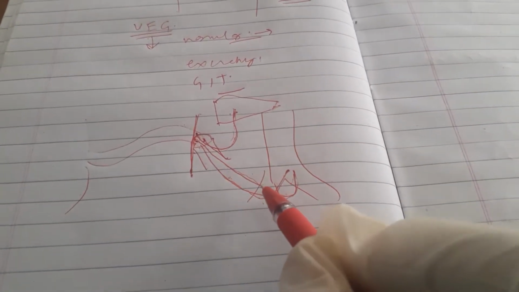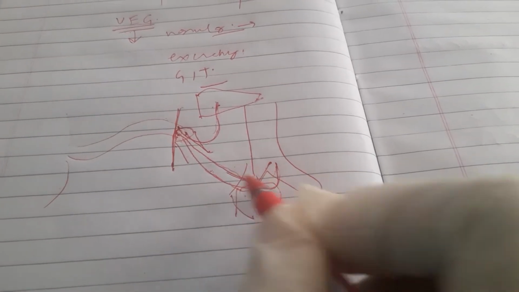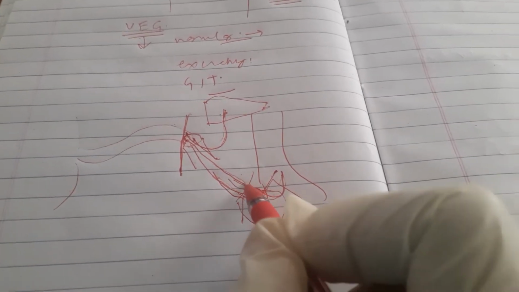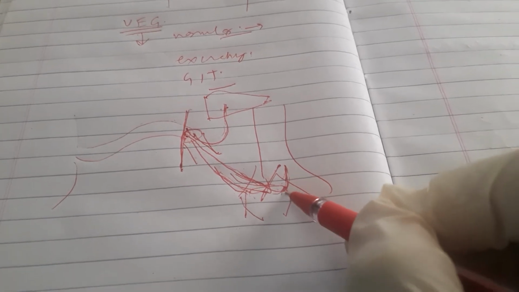The distal part, where it crosses over from the bladder, is the medial umbilical ligament, and the superior vesical artery supplies the upper part of the urinary bladder.